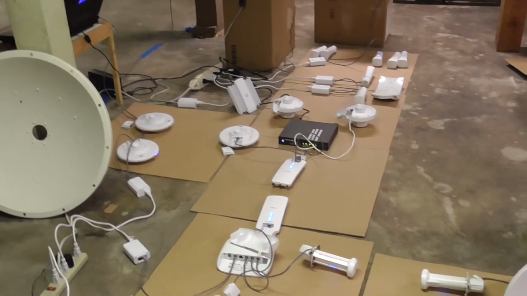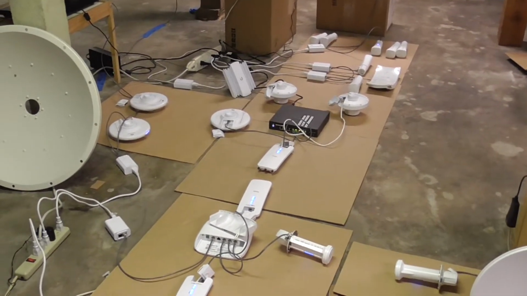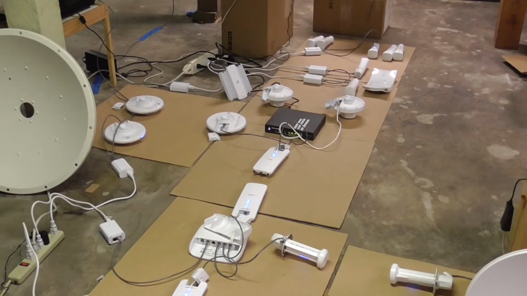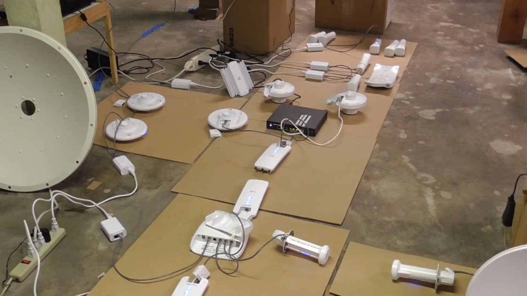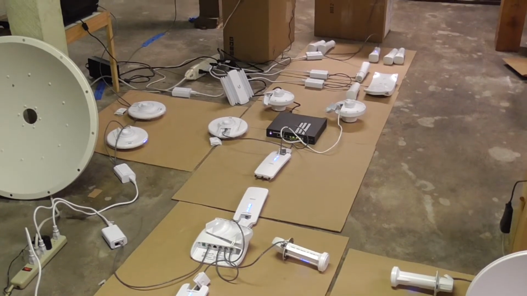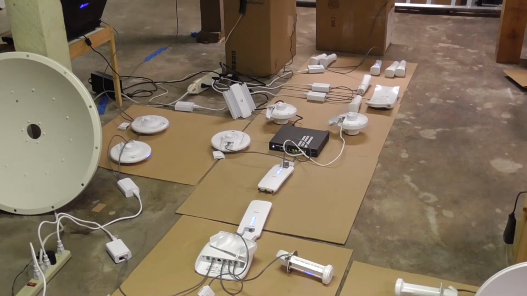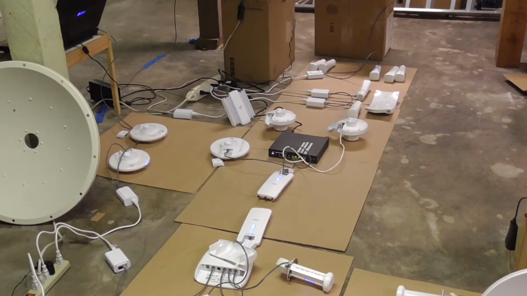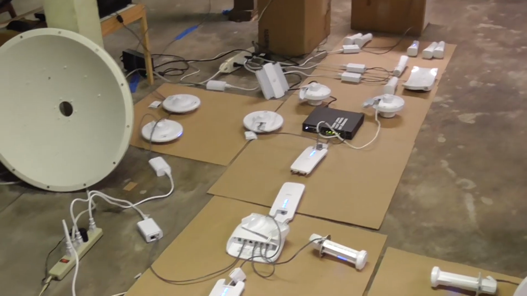Just as an aside, this is all laid out with static IP addresses and fixed frequencies. We're using 3 different frequencies scattered amongst the various links.